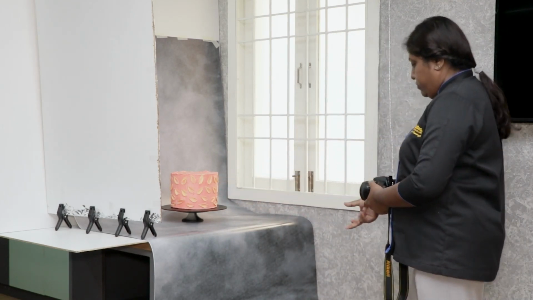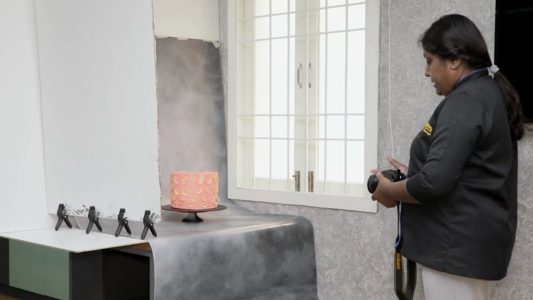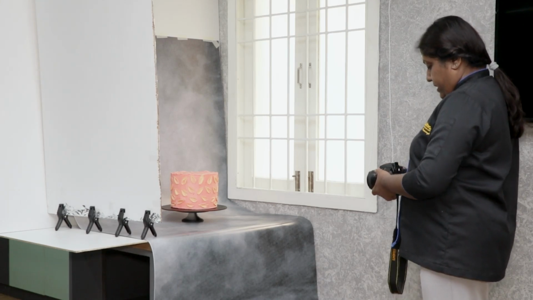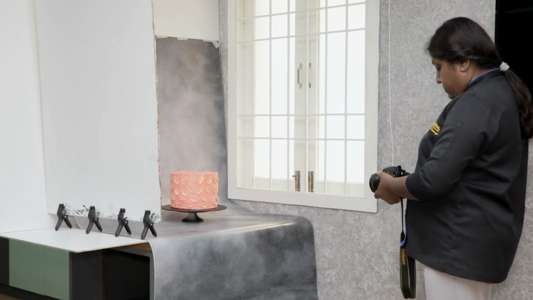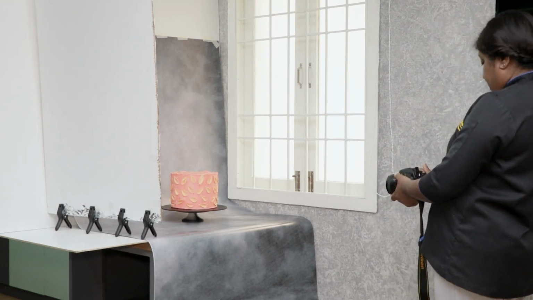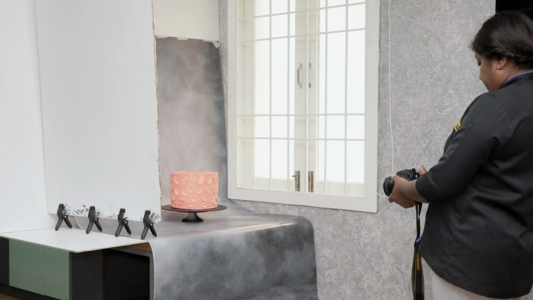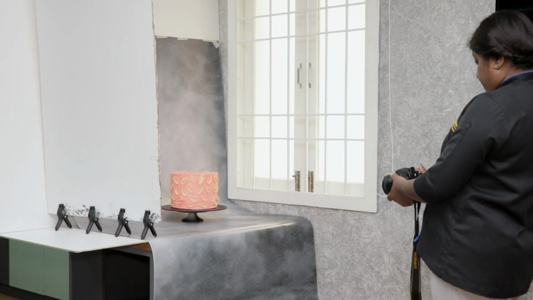You don't have to keep it taller than the cake or very low. You have to manage it so that the cake is framed in the middle, with space around on the left and right, and on the top as well.